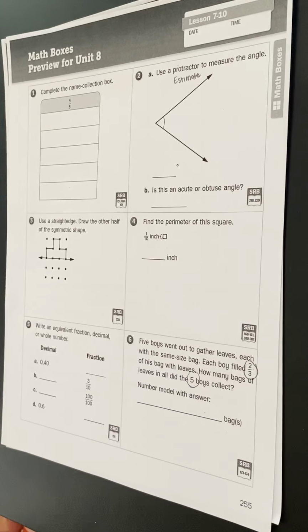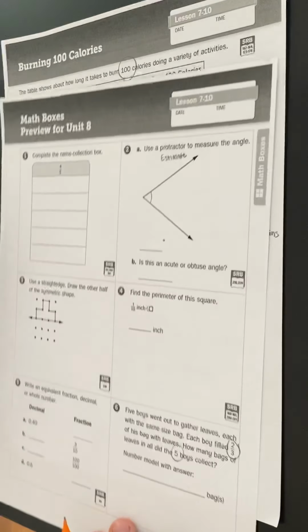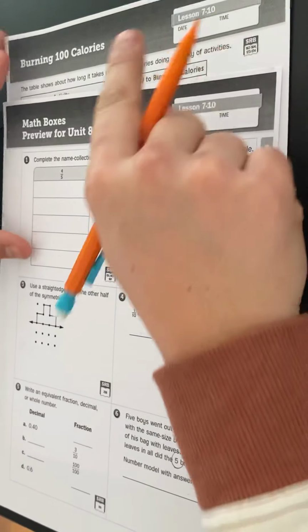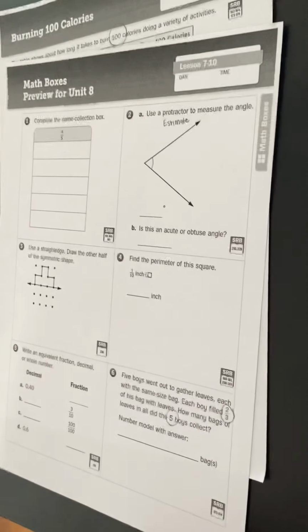So good luck with lesson 7.10. Please look over these videos, and look over the tutorials that we're also going to post from some different YouTube videos to help you out. And remember to do both pages for 7.10, your math boxes, as well as your home links. All right, have a great day, friends.